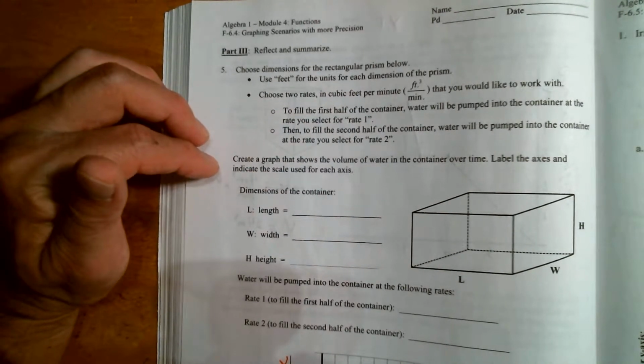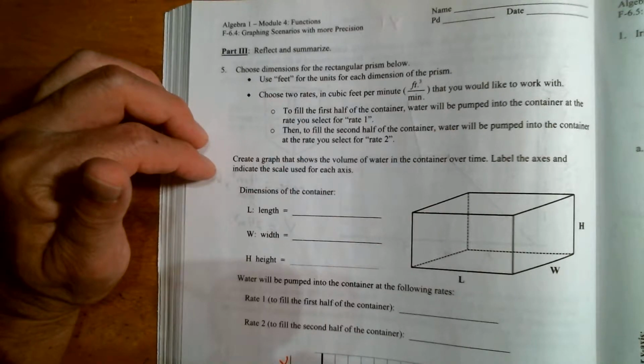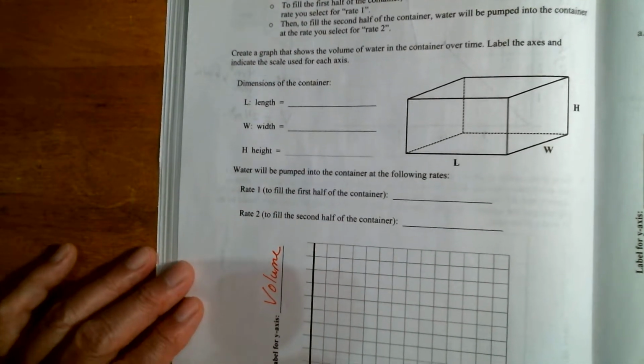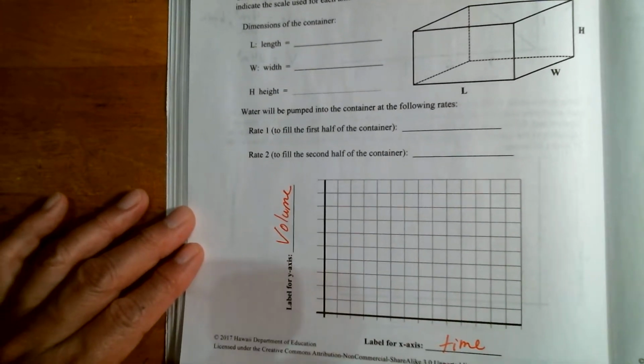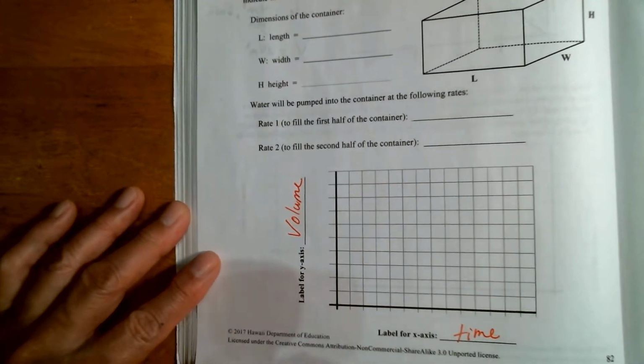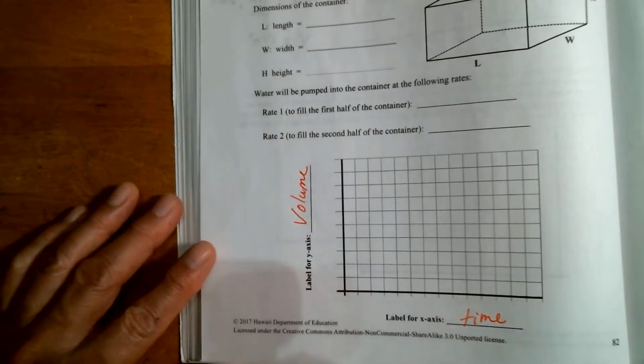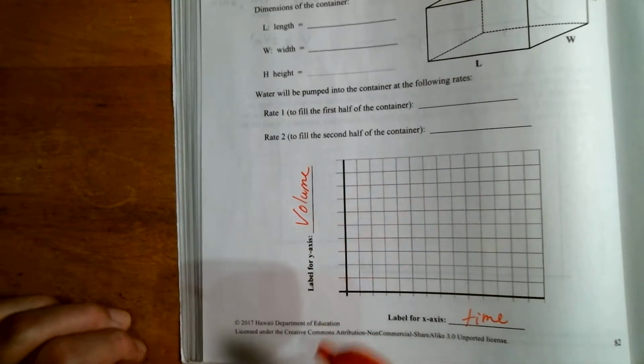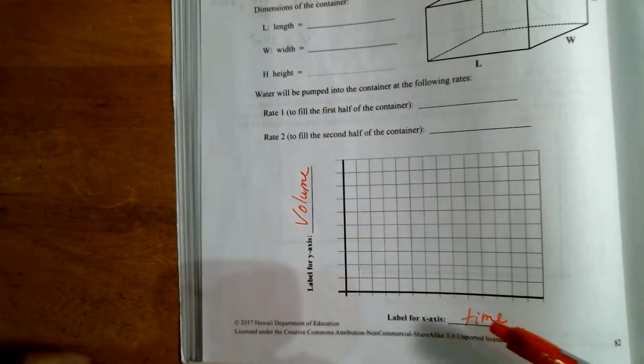Label axes indicate the scale used for each axis. So volume over time, I already wrote those values in, time and volume, okay, for the x-axis, y-axis.